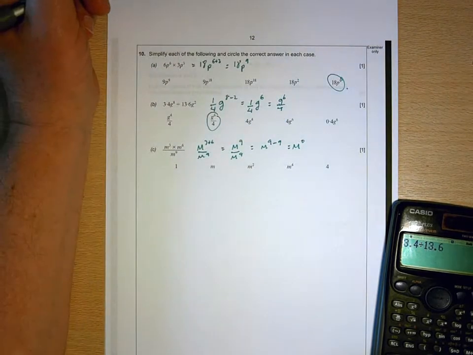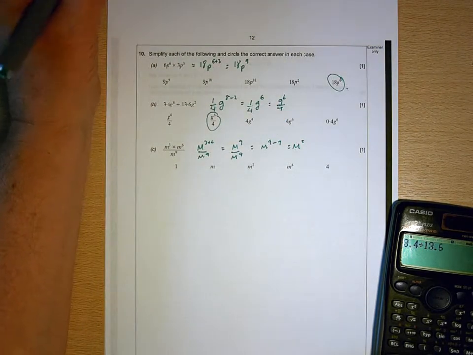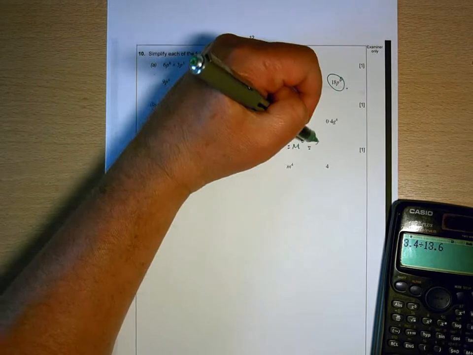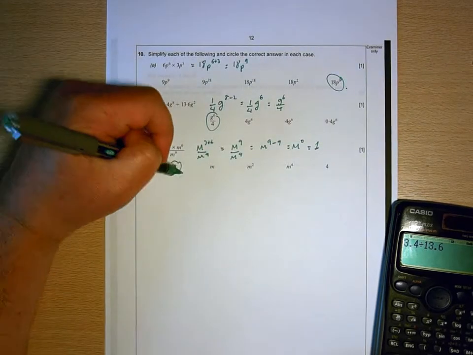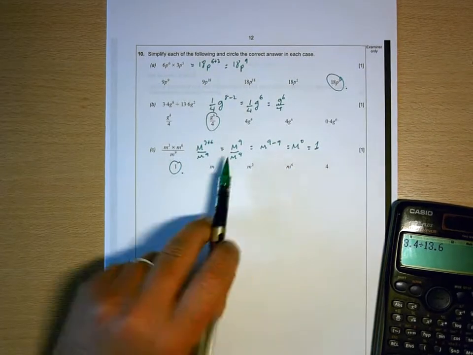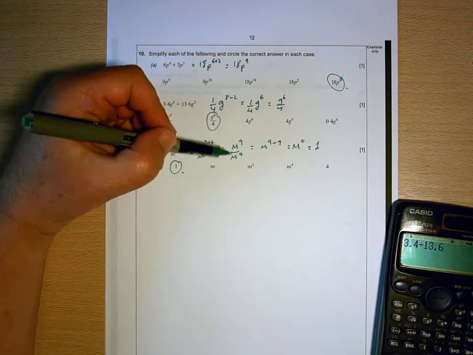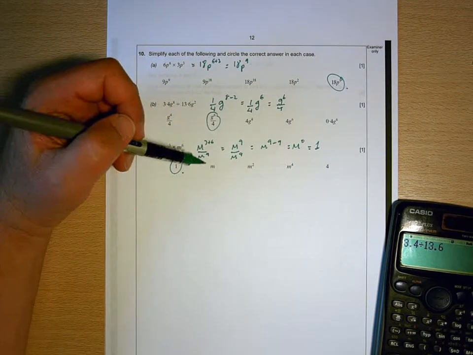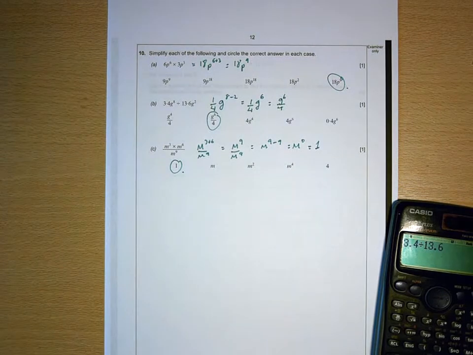Now anything to the power of 0 is 1. That's another fact you need to know from indices. So that's equal to 1. And if you weren't sure of that, you could just see there, well, I'm dividing something by itself. When you divide anything by itself, it goes in once.